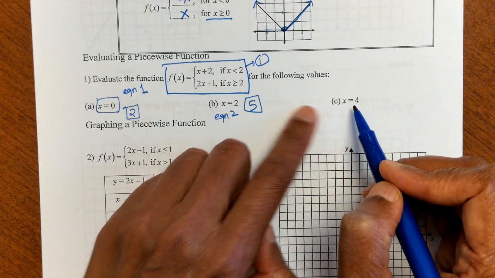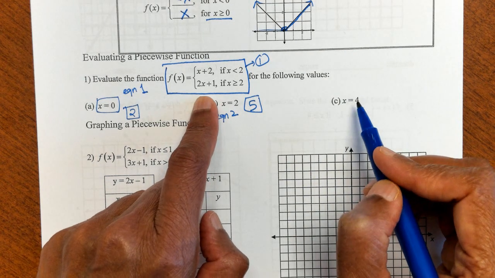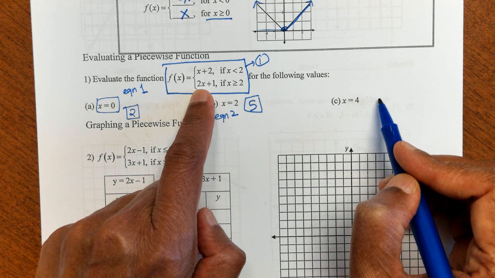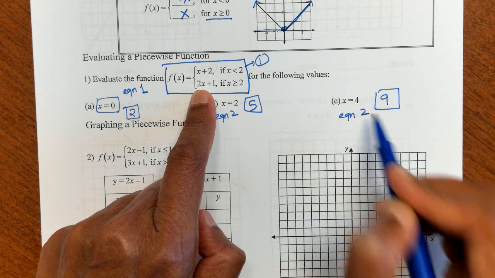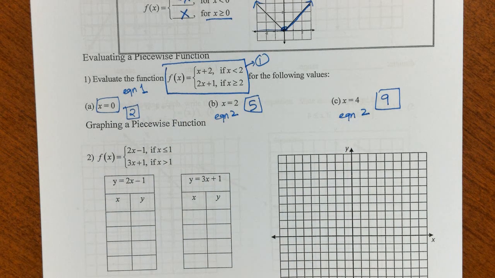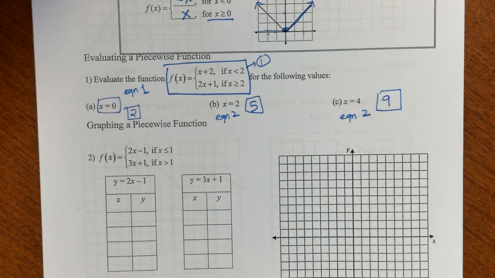And let's look at this. x equals 4, definitely here, right? So go ahead and calculate. 4 times 2 plus 1 is 9. So here I'm again using equation 2. Alright, this is how you evaluate it.